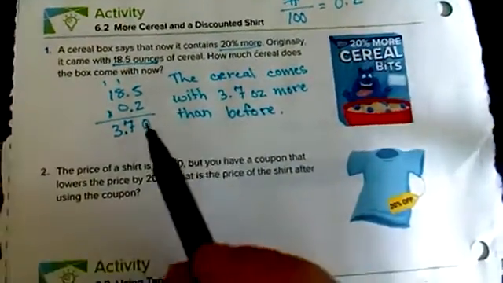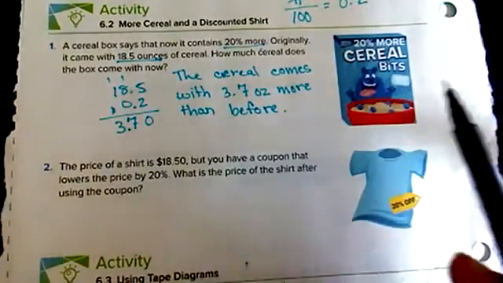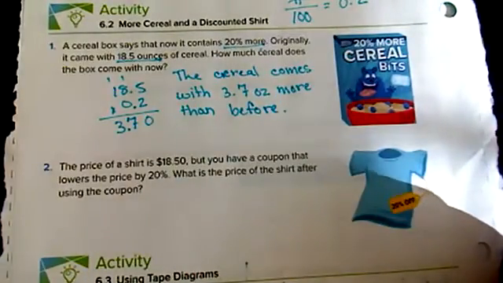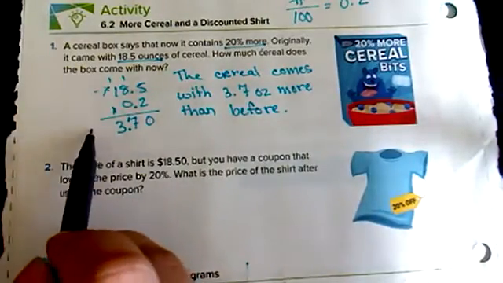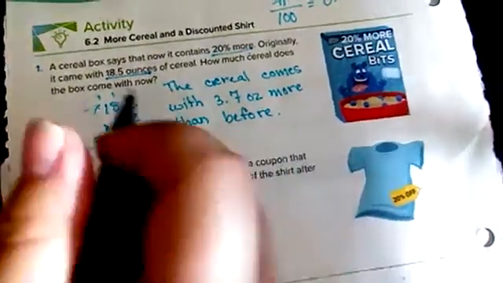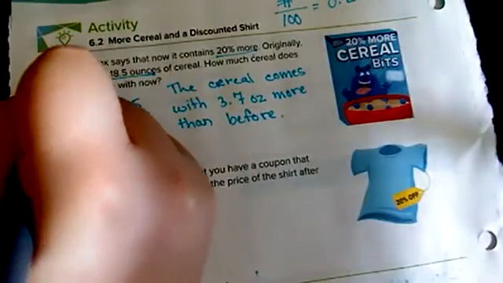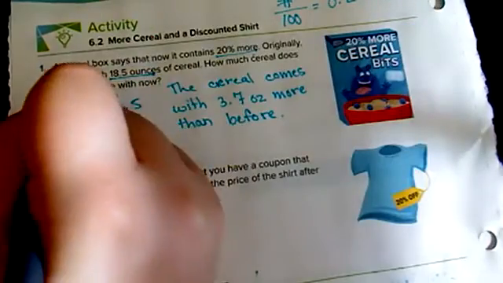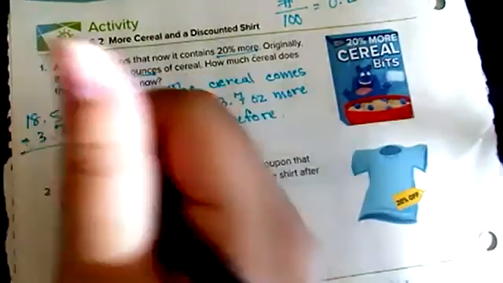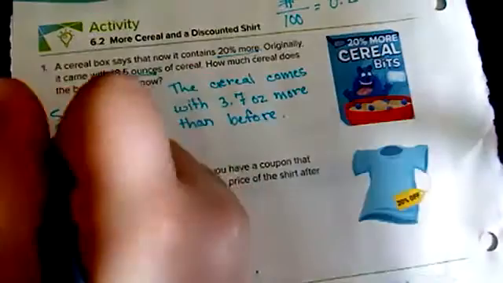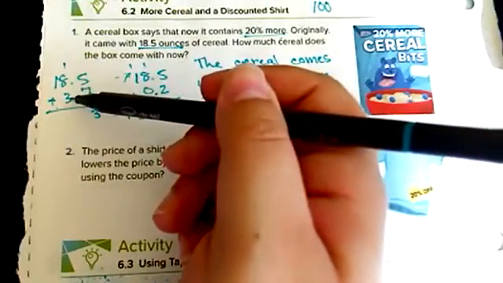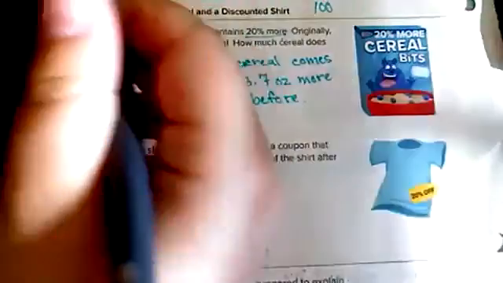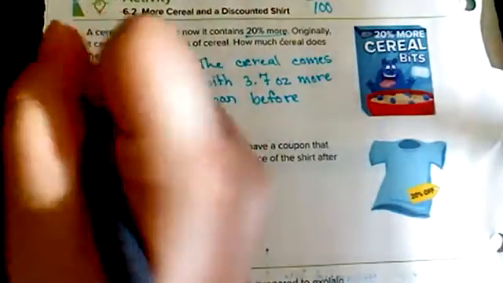Now, what if I wanted to know in total how many ounces are in the new box? That's right, I would add the original with what was added. So we would have 18.5 plus 3.7. 7 plus 5 is going to give us 12, carry the 1. We can add that 1 to the 3 and make that 4, and this will give us 12, carry the 1.